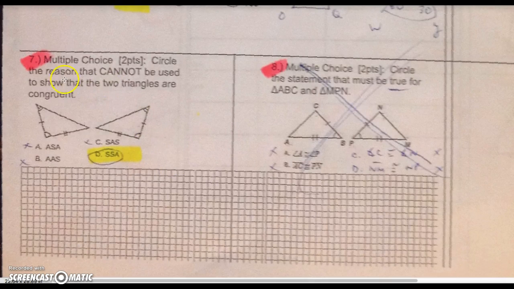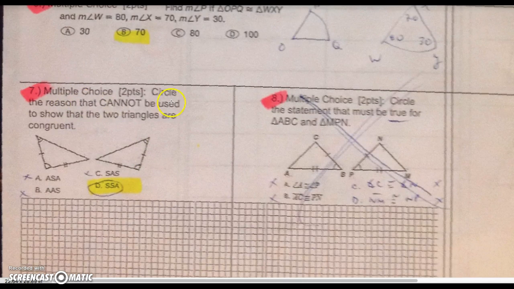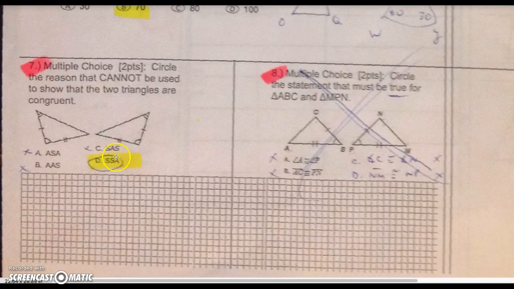Question number 7. Circle the reason that cannot be used to show that the two triangles are congruent. If you look at this triangle, I have ASA. That works. Remember, we're looking for one that doesn't work. I have SAS, side, angle, side. That works. Angle, angle, side, angle, angle, side. And you can't prove two triangles by a side angle, so D is the answer that you cannot use to show two triangles congruent.